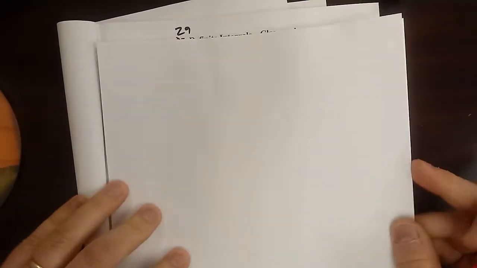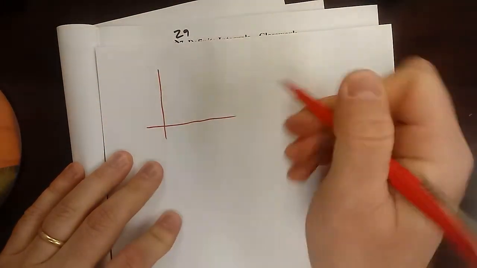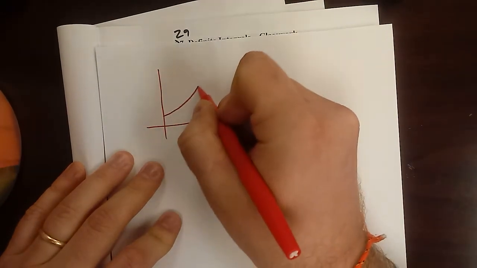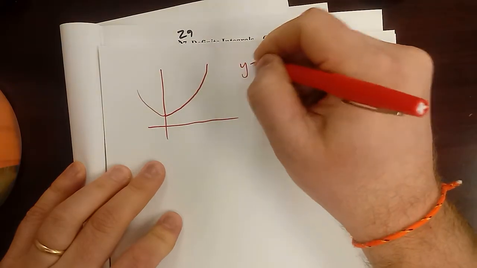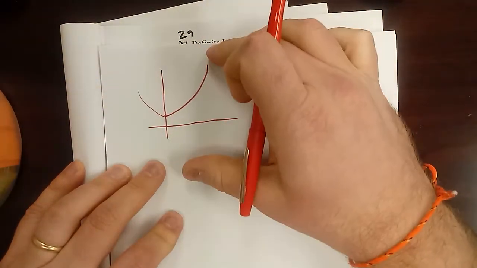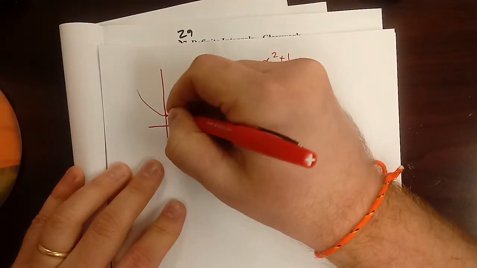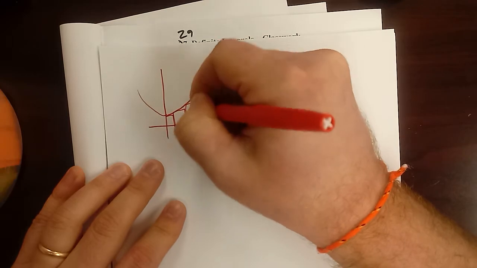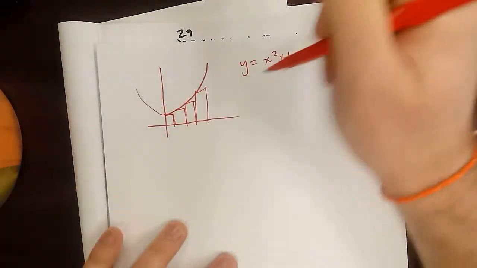So I want to remind you of a couple of things that we've talked about. The first one is the Riemann sum. We've looked pretty extensively at the Riemann sum given the parabola y equals x squared plus 1, and we found it with 4 rectangles. I think we did from 0 to 4. And we got an approximation, and we were missing some space underneath.